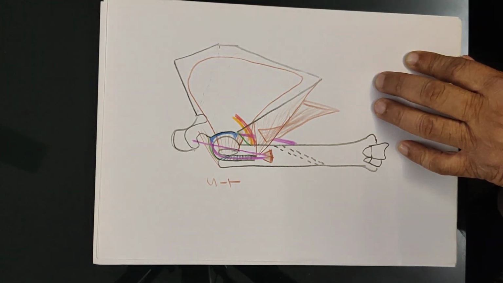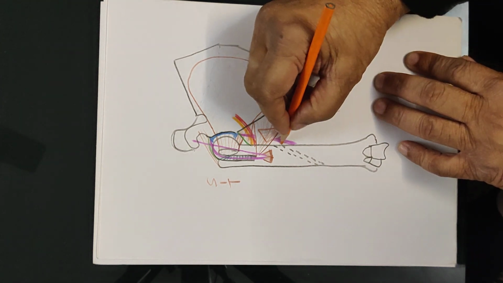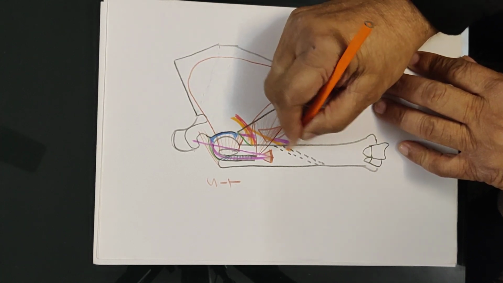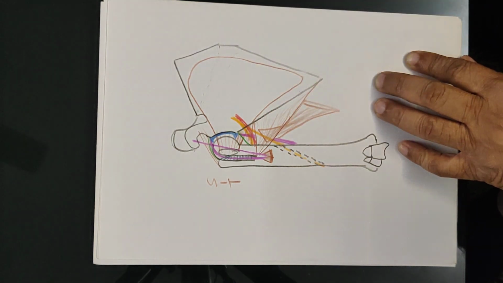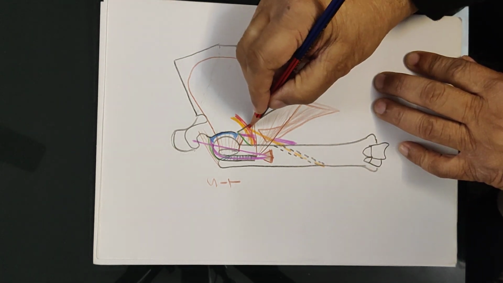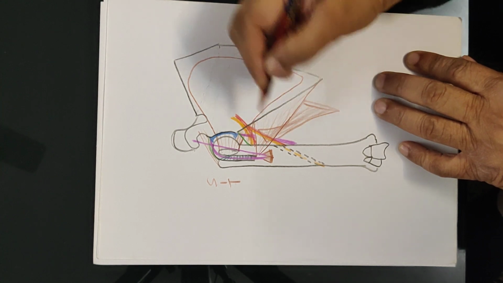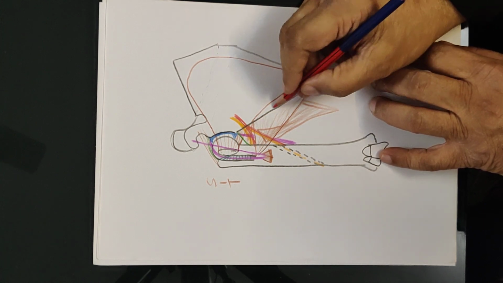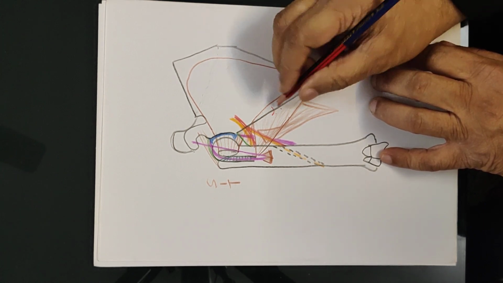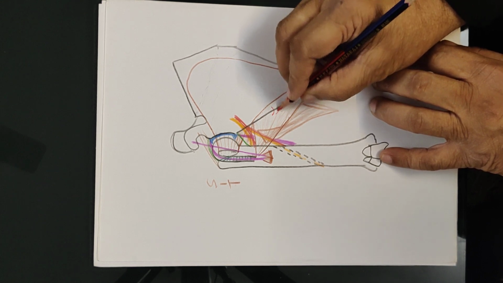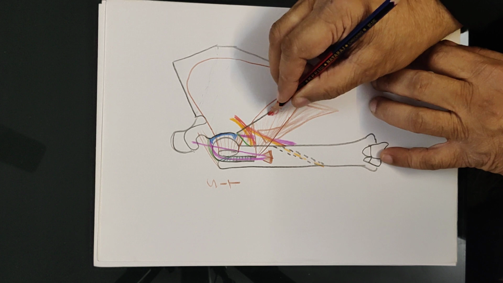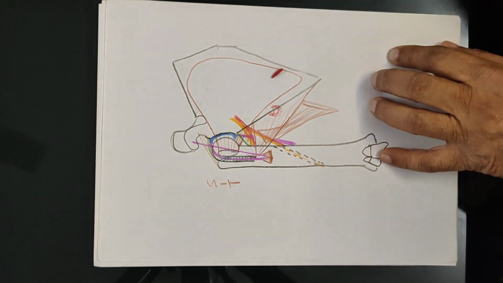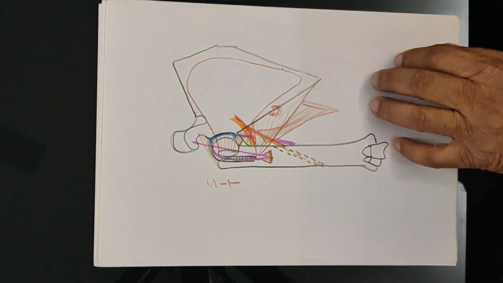And the lateral triangular space passes the radial nerve, which goes into the radial groove, and the profunda brachii artery. So this anatomy, nothing passes through the medial triangular space. The circumflex artery actually pierces the teres major muscle and goes on the posterior surface of the scapula. So this is the circumflex scapular.